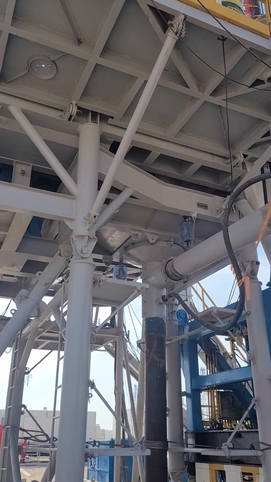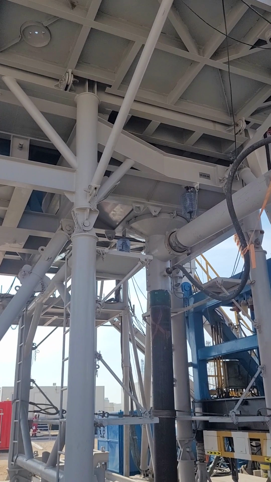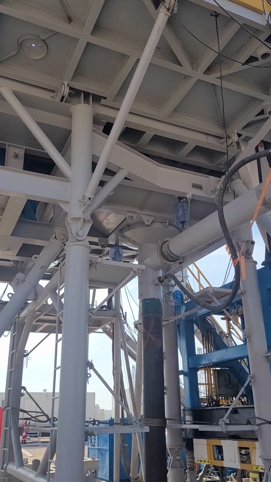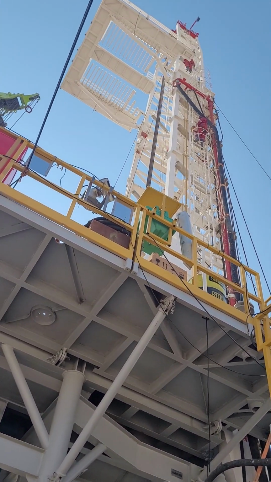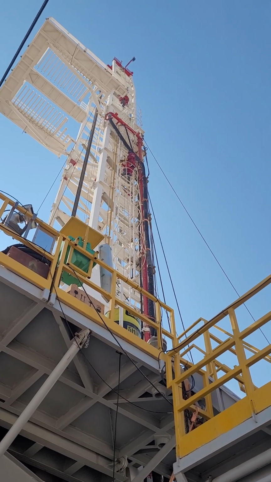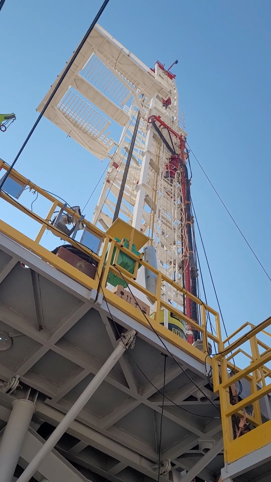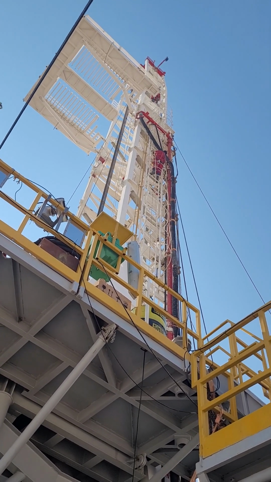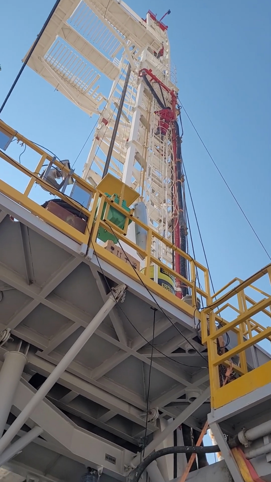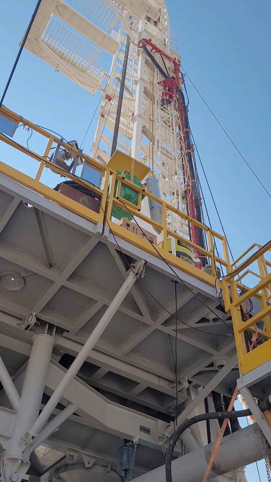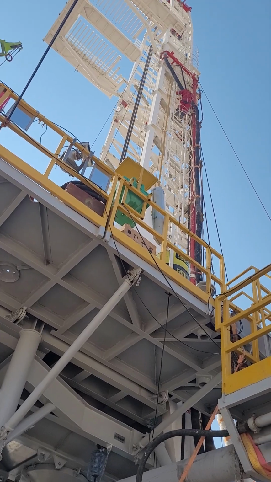At the top of this one, we have the rotary table, and this is the mast. We have 2 guys going up to fix a line, the air winch in the ship.